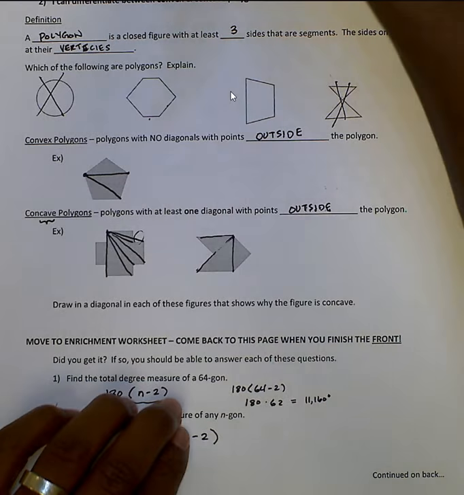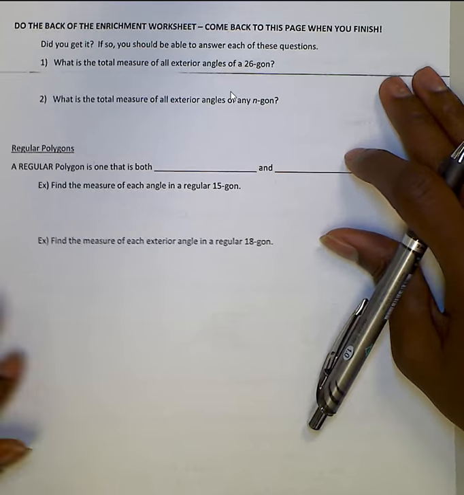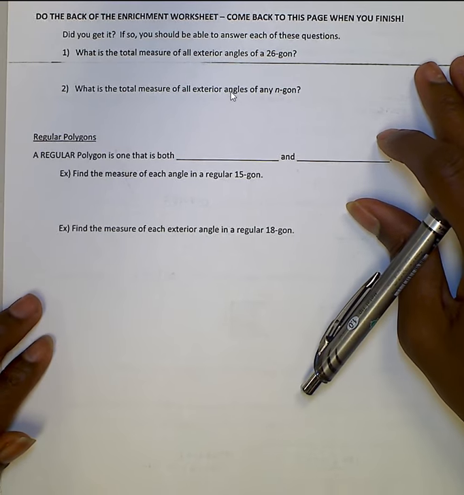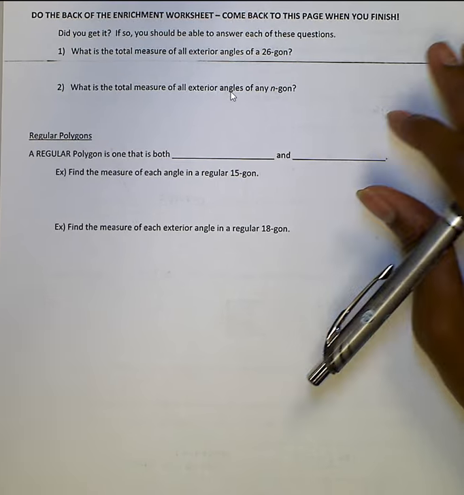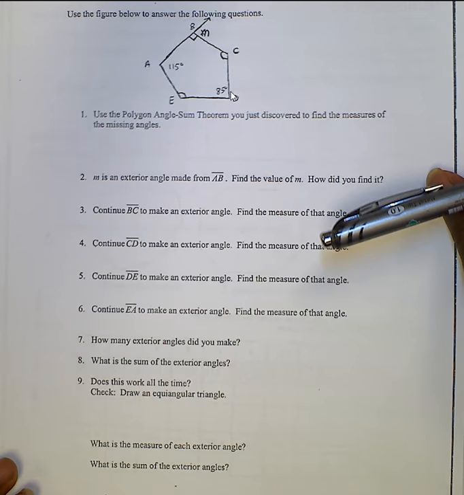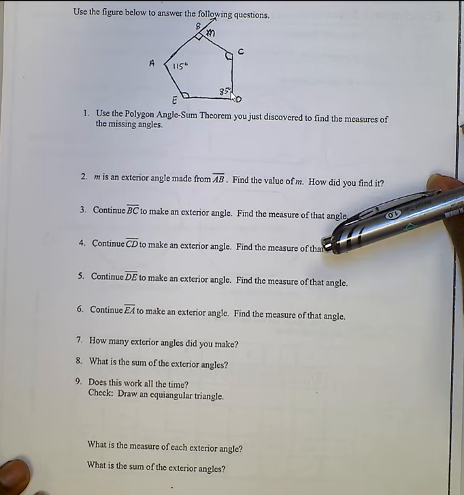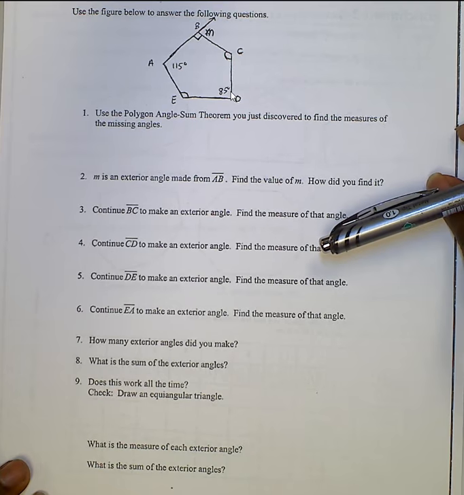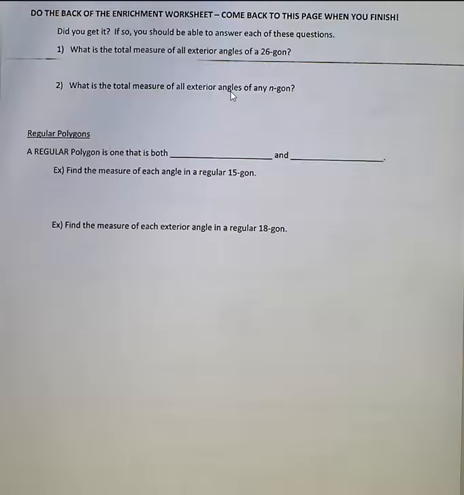Alright, flip them to the back. Back side of the enrichment sheet. Try this out. Alright, so if you did the back side, then you should be able to answer these questions.